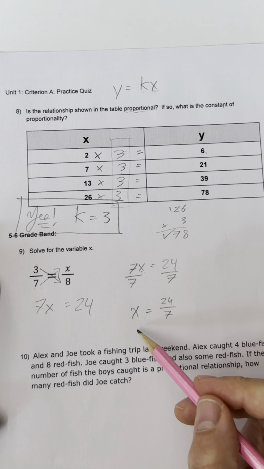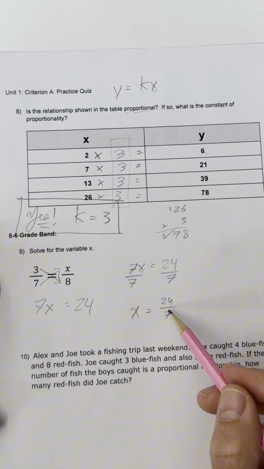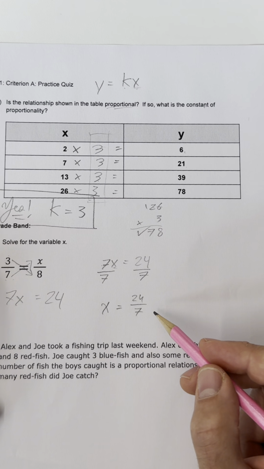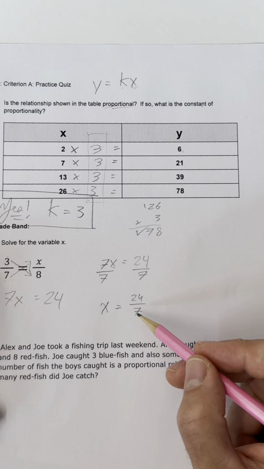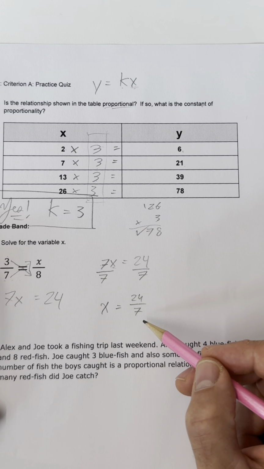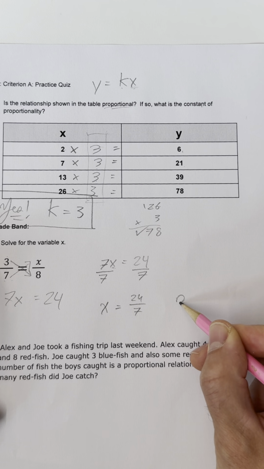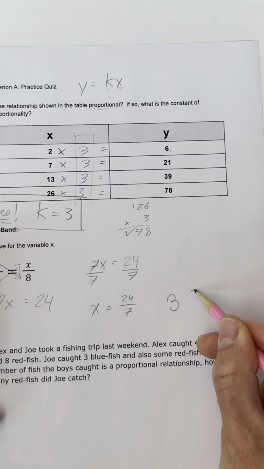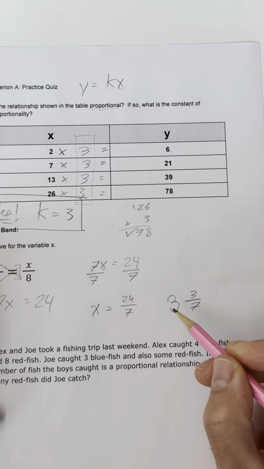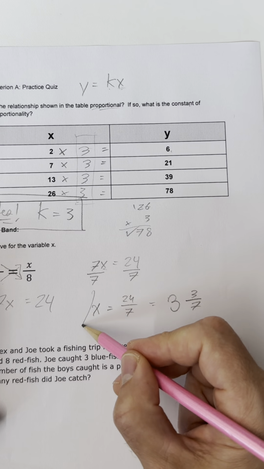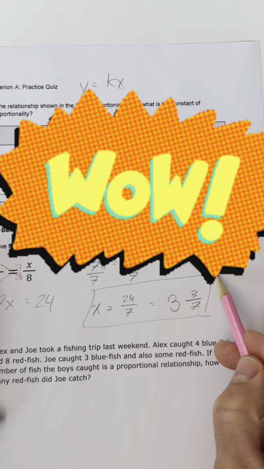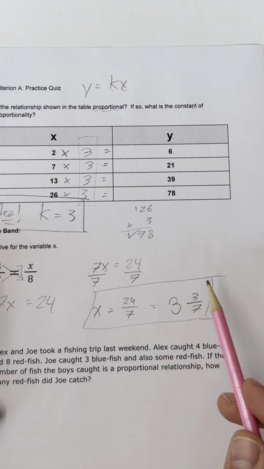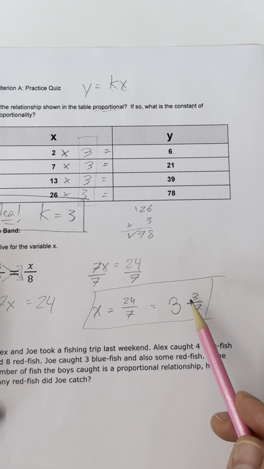This answer is now an improper fraction, and if you leave it like this, I think that's okay for this. But if we want to make it a mixed number, we'd say, how many times does 7 go into 24? And that would be 3. That would give me up to 21, and I'd have 3 left over. So either way, these are 2 wonderful answers right there. Okay? And I think, let's go to the last one.